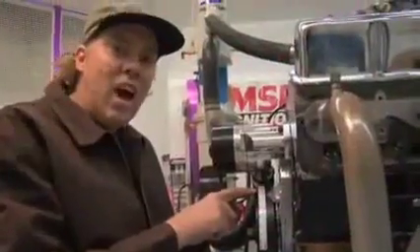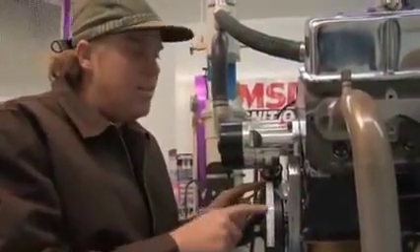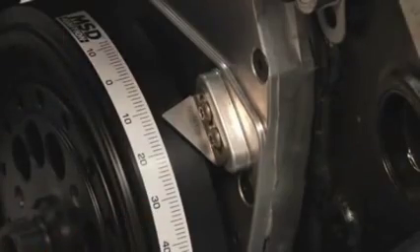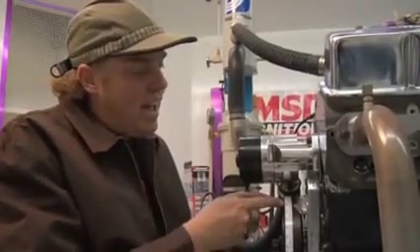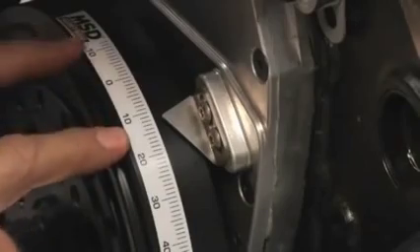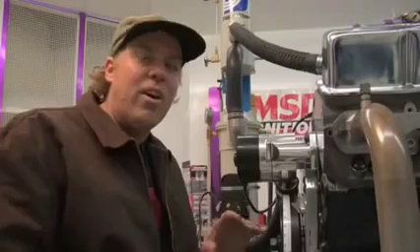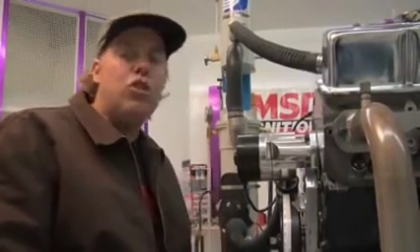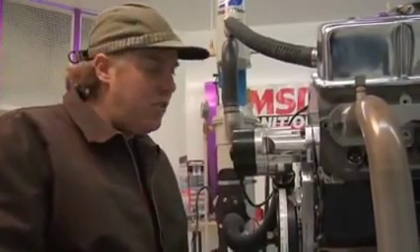Now that you understand how the MSD timing tape on the damper relates to the piston position in the engine, you can understand that I have it right now at 12 degrees before top dead center. That would be a typical initial timing adjustment for a small block Chevy.